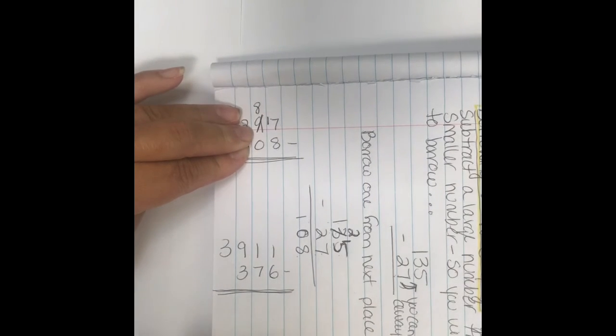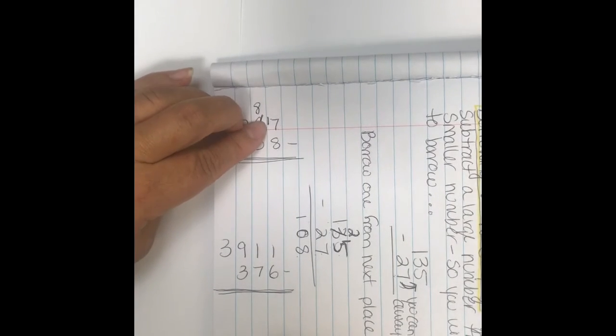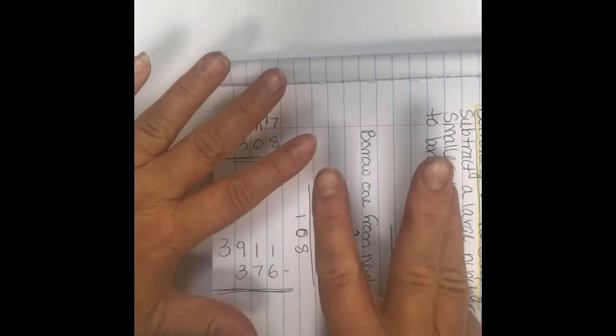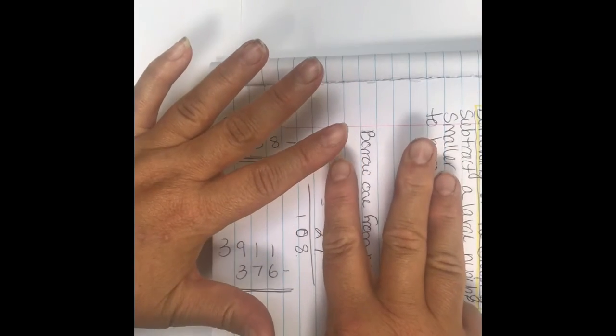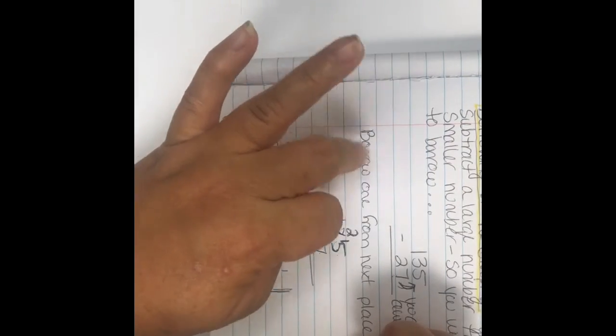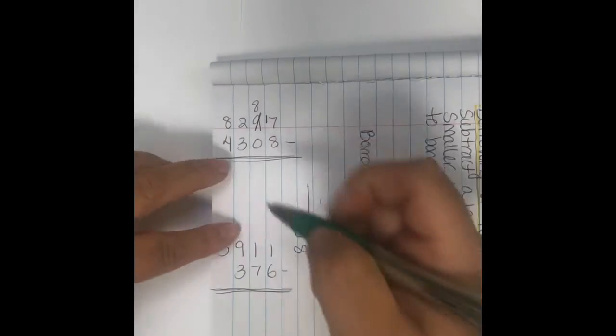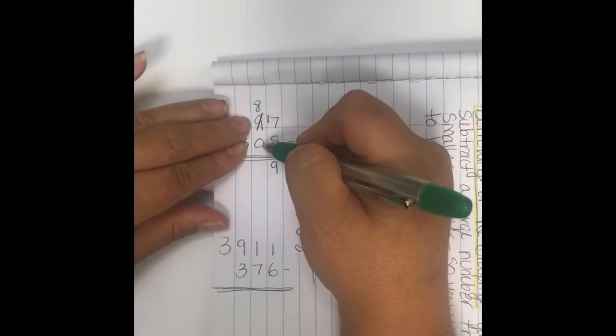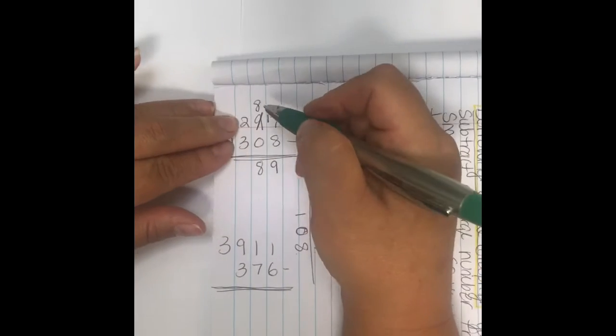Okay, again, we can use our fingers, so you can put the large number in your head, 17, and the small number on your fingers, 8. So 17 in my head, 16, 15, 14, 13, 12, 11, 10, 9. So I get 9 here. 8 minus 0 is still 8.